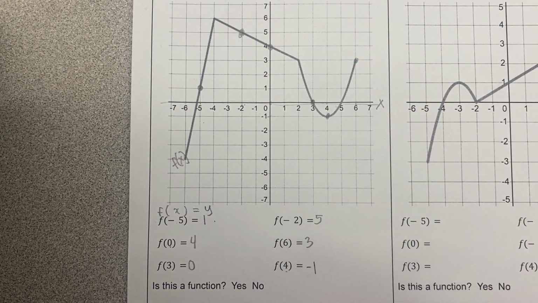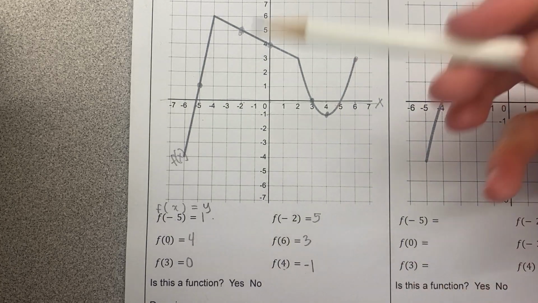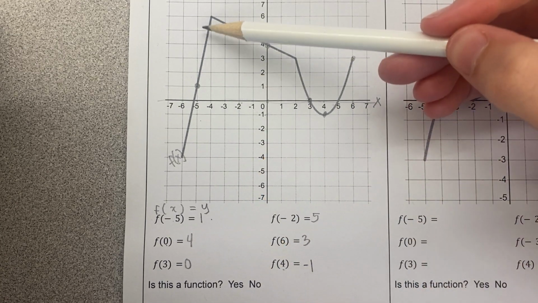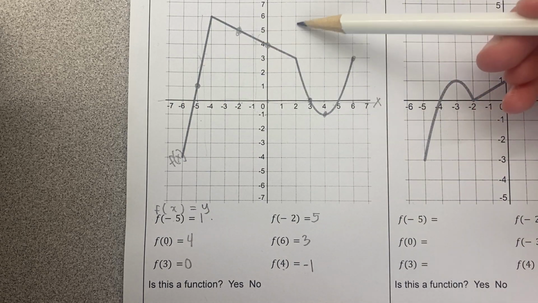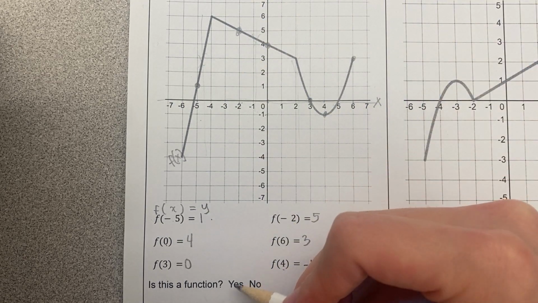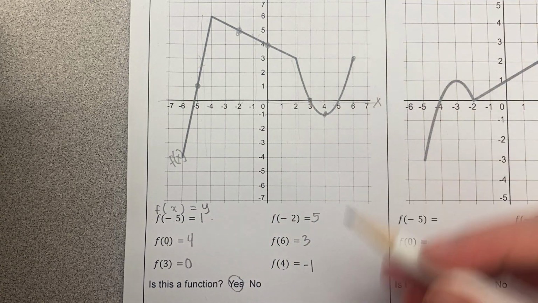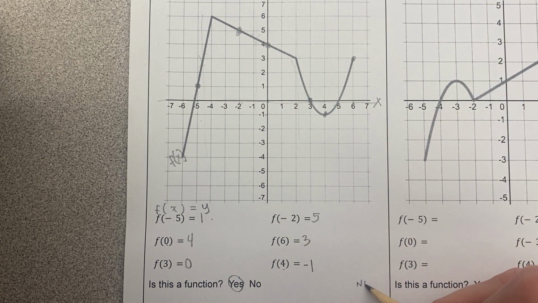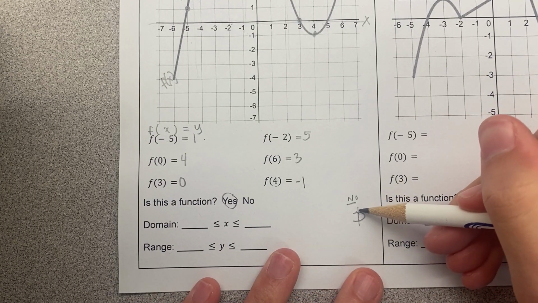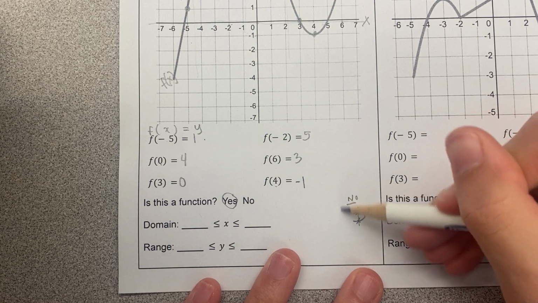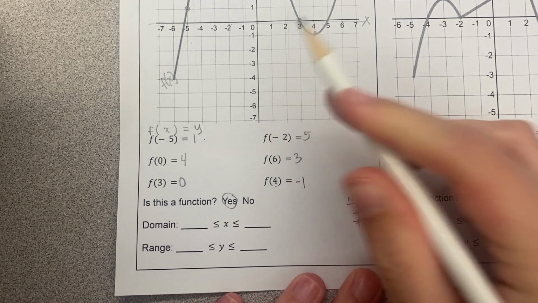Okay. Now I'm asked, is this a function? Yes or no? It's a function if it passes the vertical line test, right? So if I draw a vertical line, it only hits the graph once. If I draw a vertical line, it only hits the graph once. This is a function. Let's say, for example, a no would look like this. Let's say the graph looked like that. Then when I draw a vertical line, it would hit twice. This is what a no would look like, right? But this one's a yes.